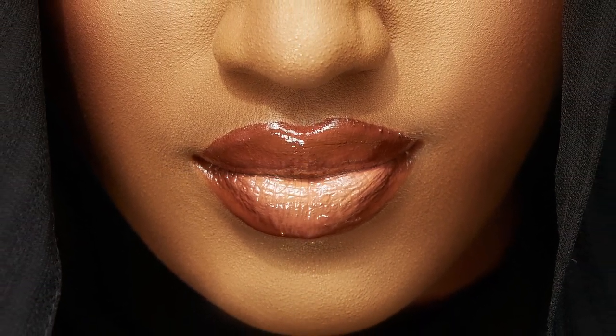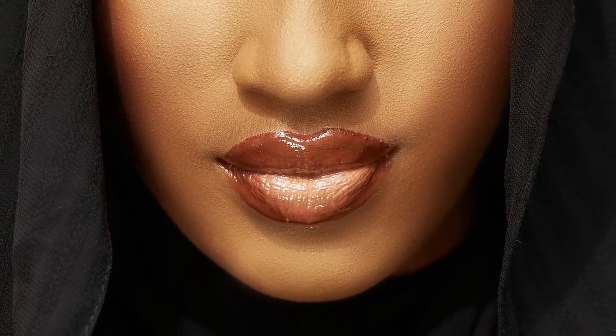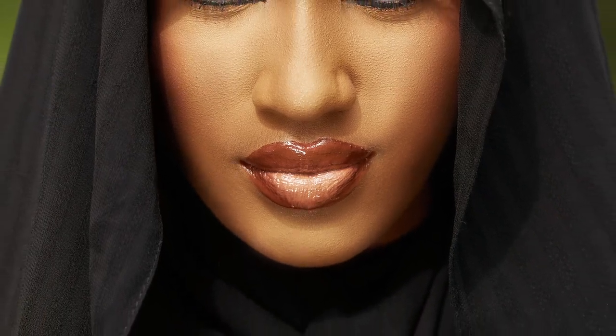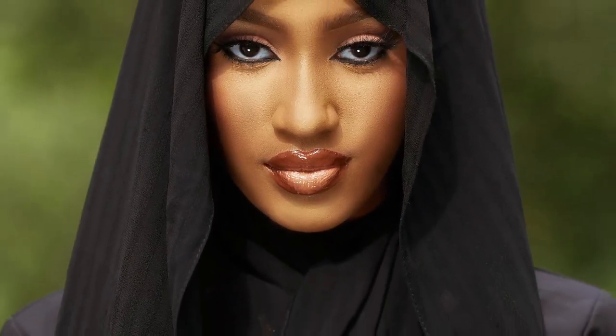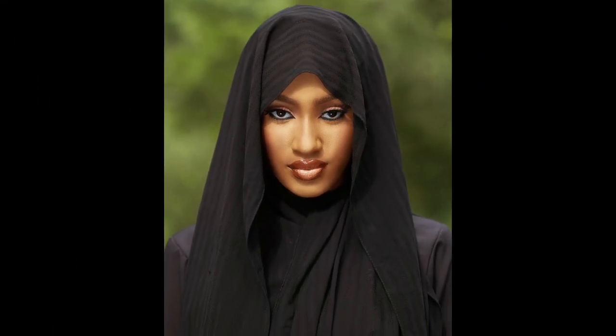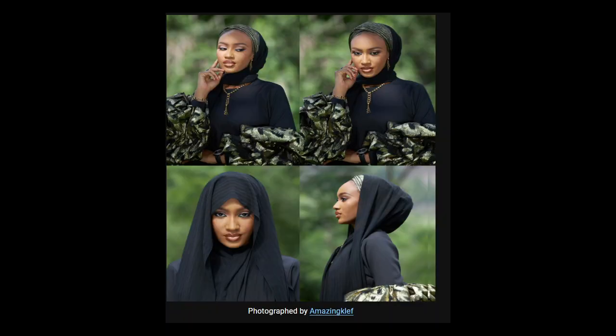And for today's tutorial, we're going to be diving into frequency separation. We're going to do some dodge and burn, then we'll do some color grade using the gradient map, and I'm going to be using this beautiful picture that I downloaded from the internet.